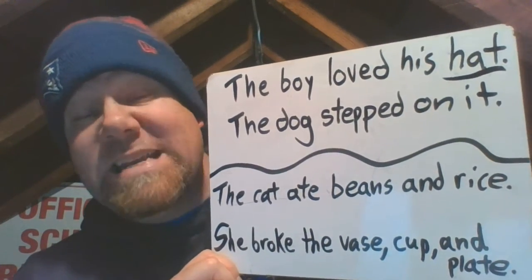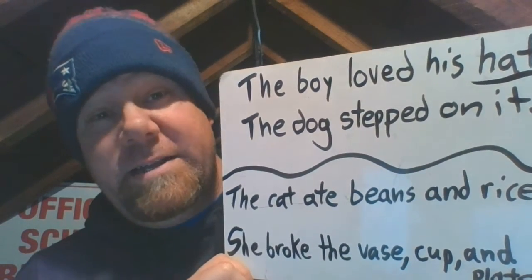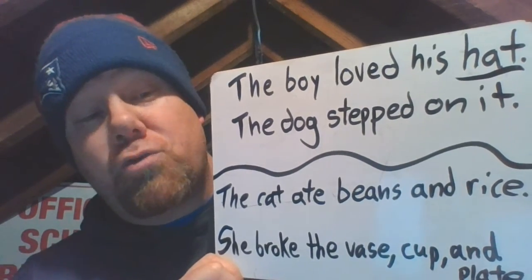Is the dog being stepped on? No, it is being stepped on. So in this case, we have a pronoun that is our direct object. So I'm going to underline it because it is my direct object.